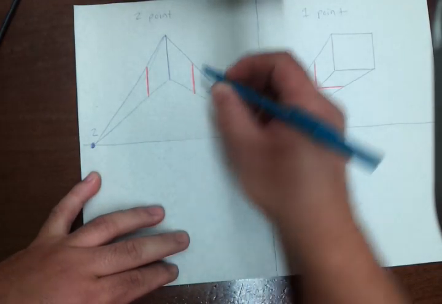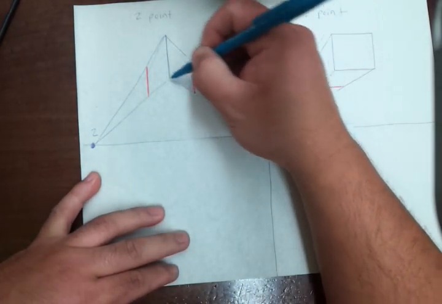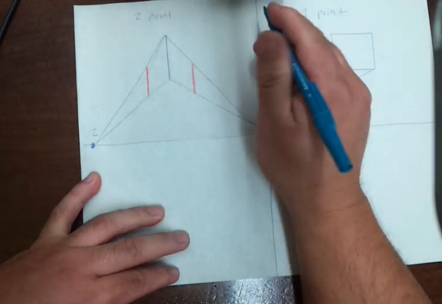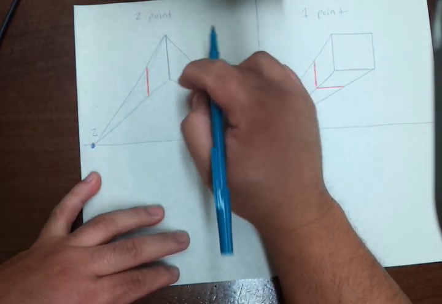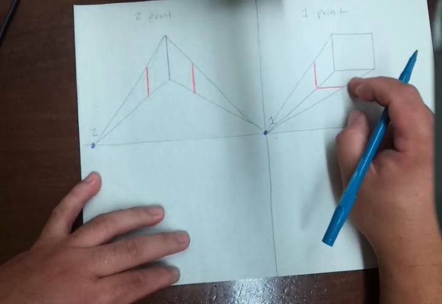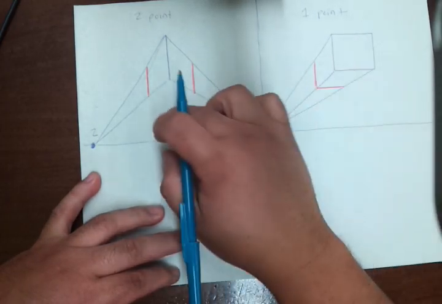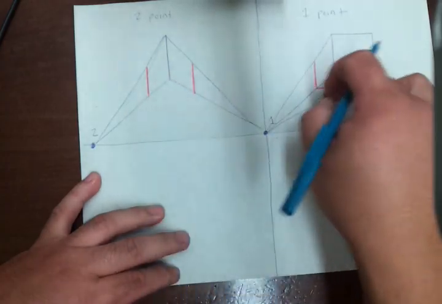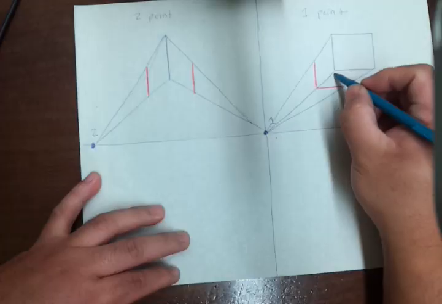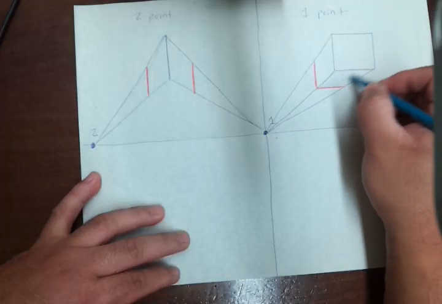And so the bottom here gets tricky, because I want to cut the bottom off. Some students get lost here and get confused about where to go. What's similar between 1 point and 2 point is that if the object is above the horizon line, you see underneath it.